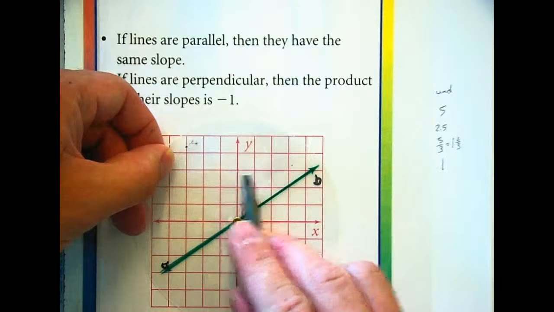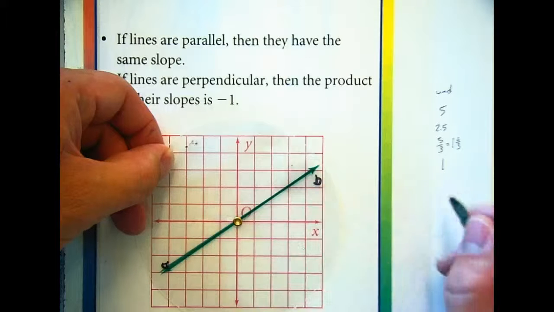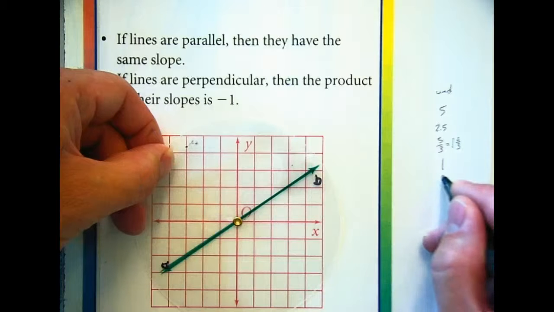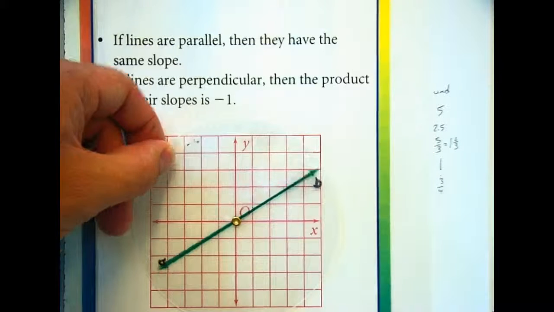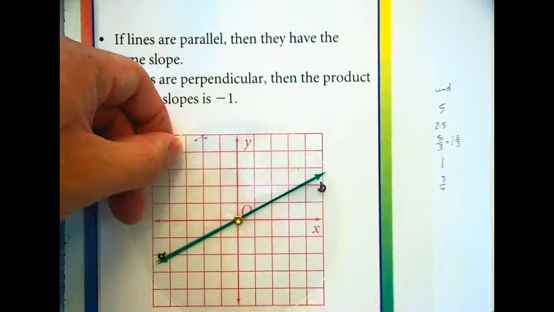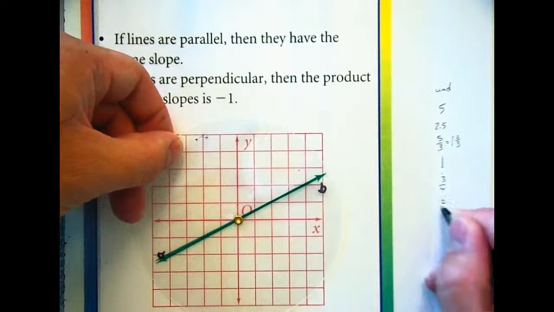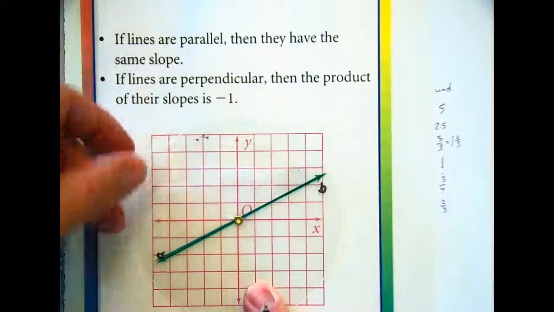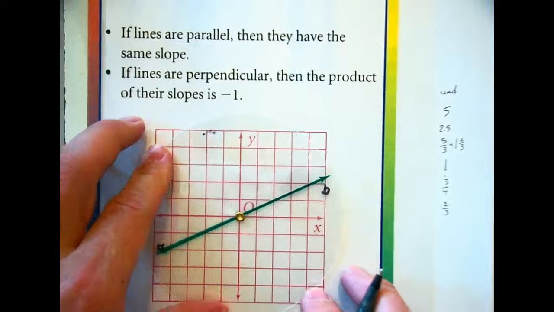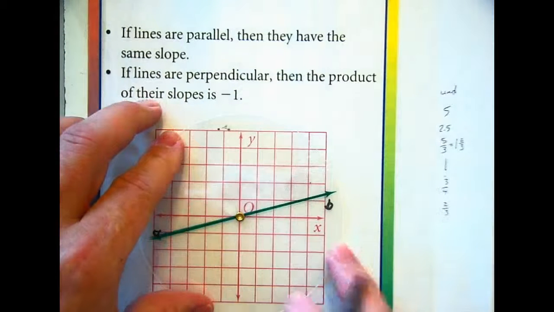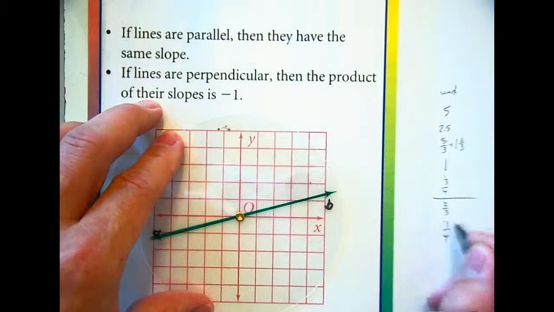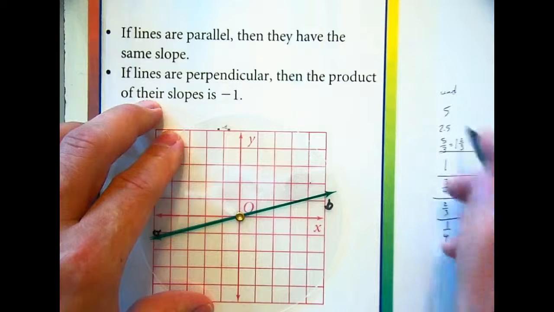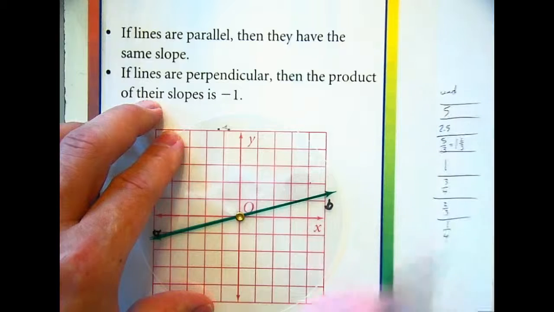How about now? Rise 3, run 4. How about now? Rise 2, run 4. What are we getting close to? 0. So as that line starts flattening out, what's happening with the slope? It's getting smaller. The flatter the line, the smaller the slope.